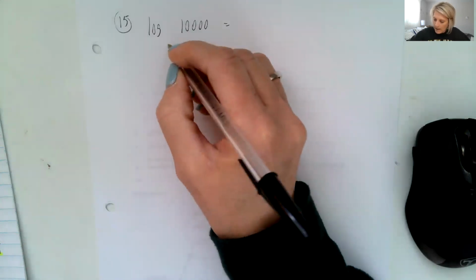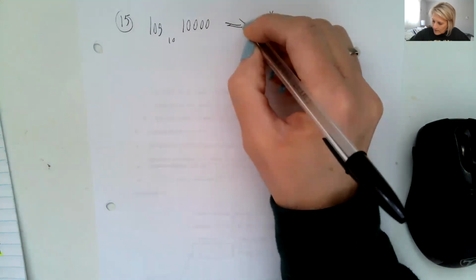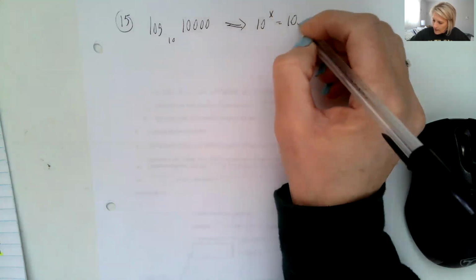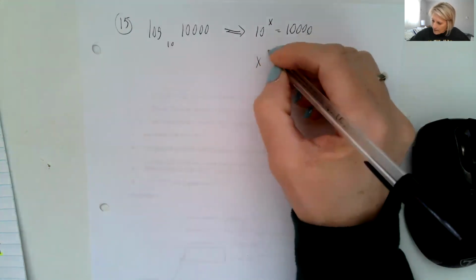So this is log, and it doesn't have a base, so that's base 10, log of 10,000. So this is really base 10, we just don't see it. So this is 10 to the what equals 10,000.